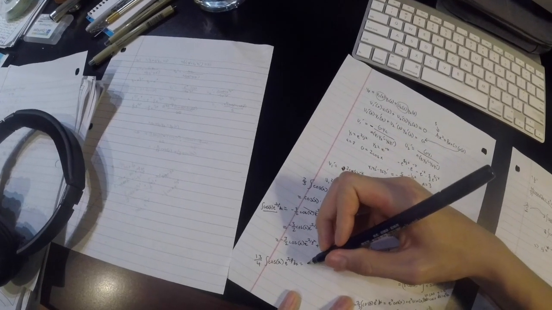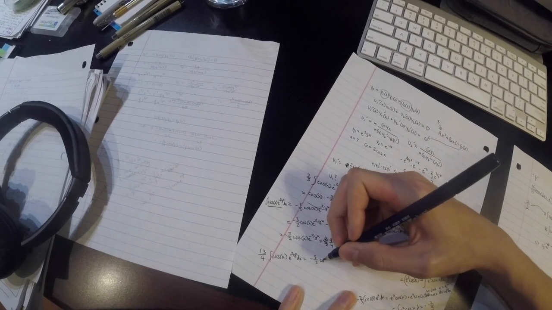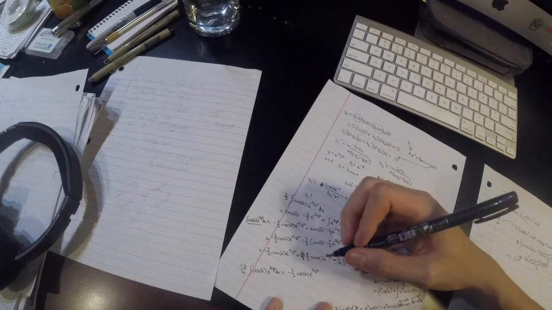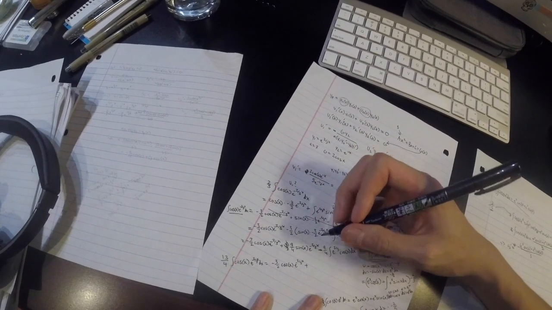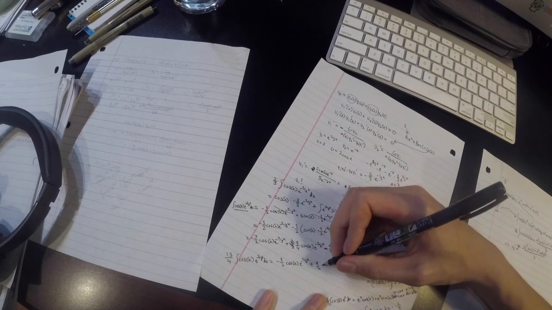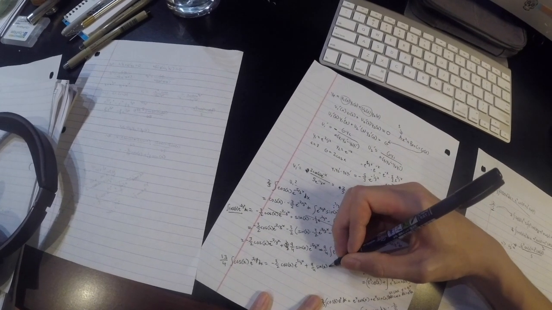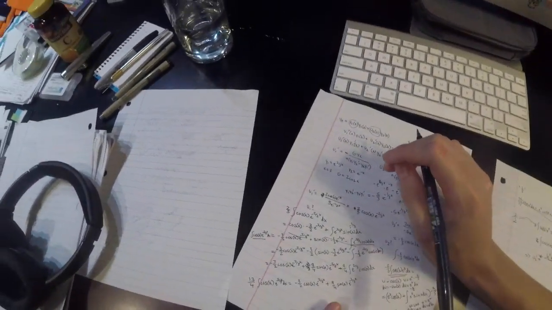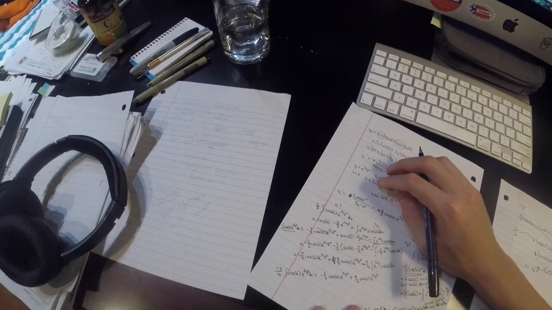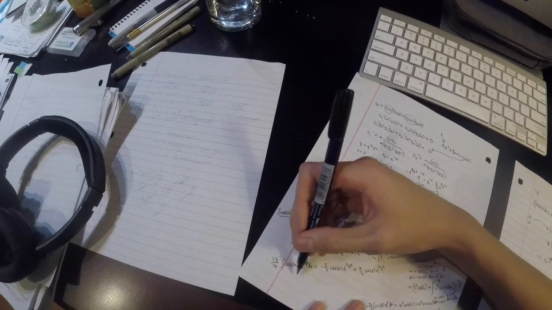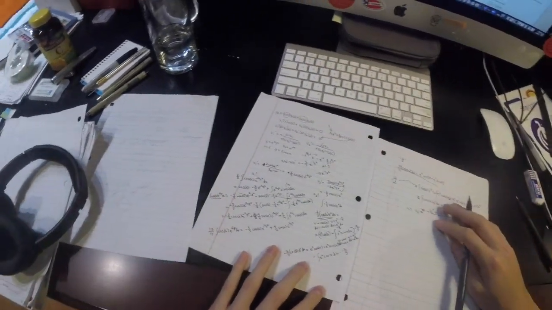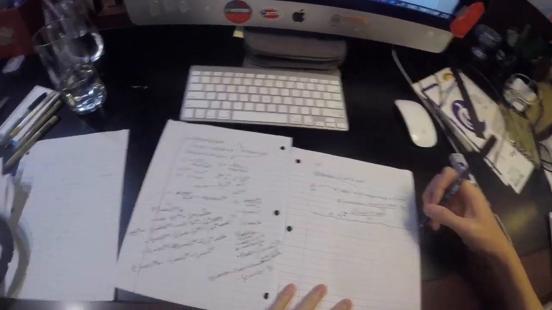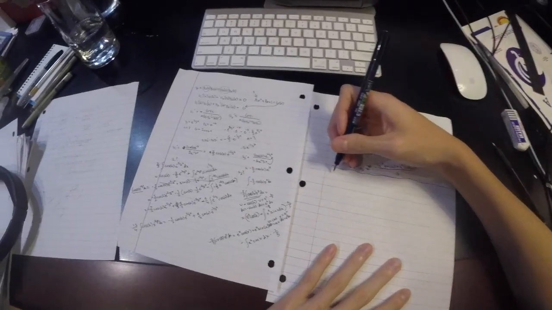So 3/2 cosine x e to the 2/3 x plus 9/4 sine x e to the 2/3 x. Okay, so now we've just got a, basically we can isolate that, and I might carry this over to this part of the page.